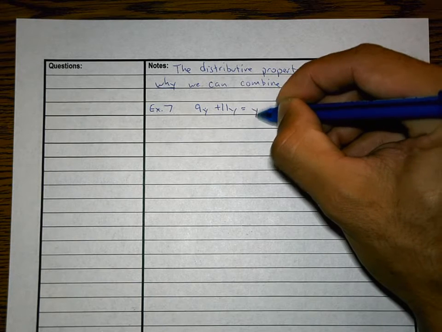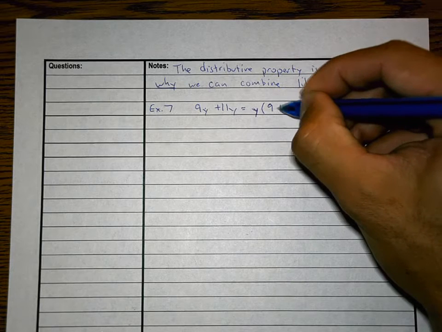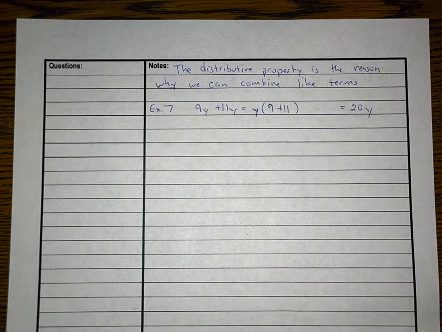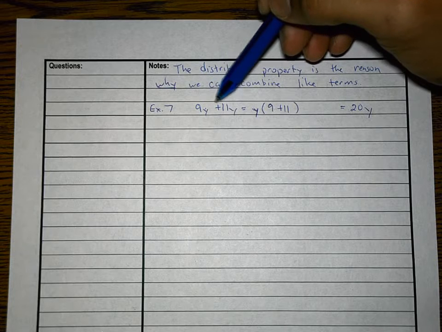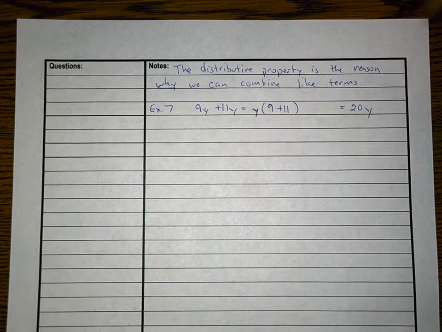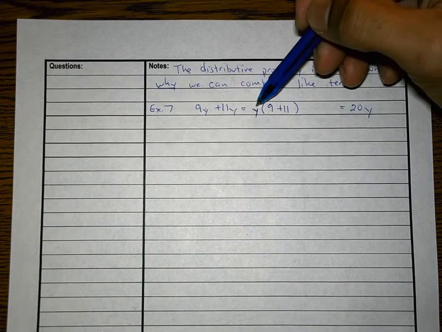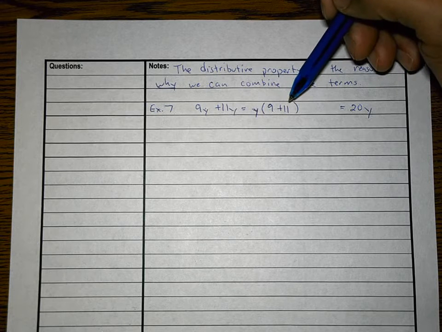Equals y parenthesis 9 plus 11. Let's do that real quick. 9y plus 11y is the same thing as y parenthesis 9 plus 11.